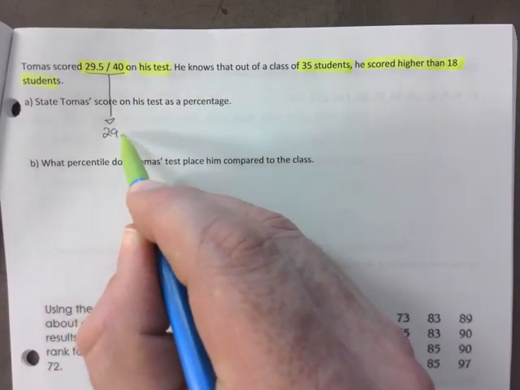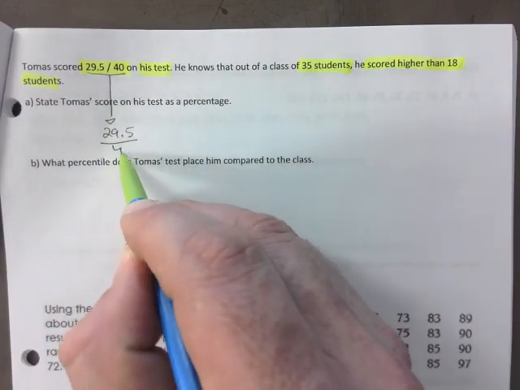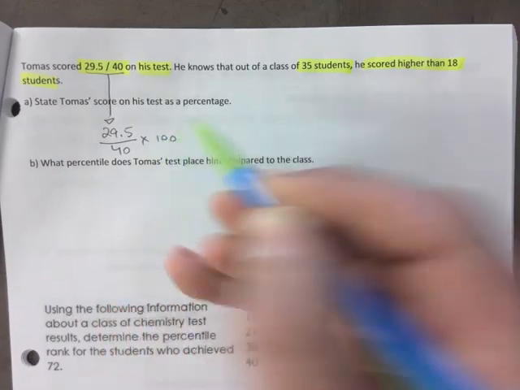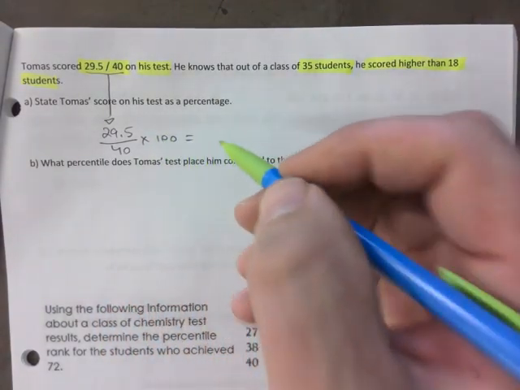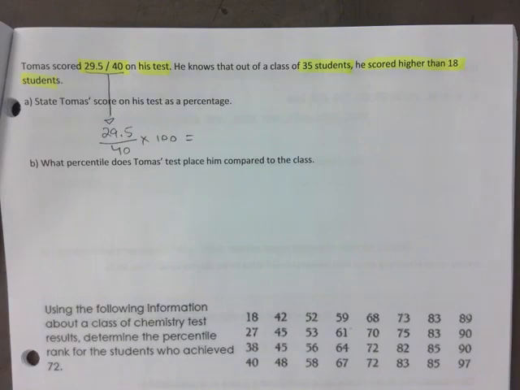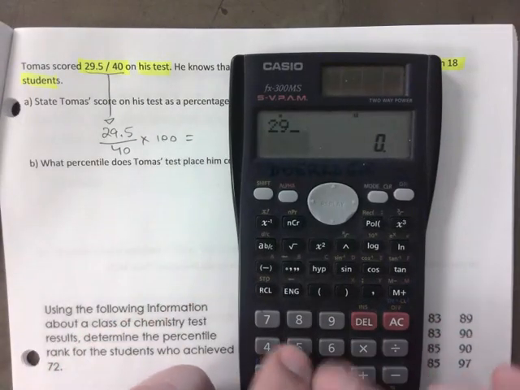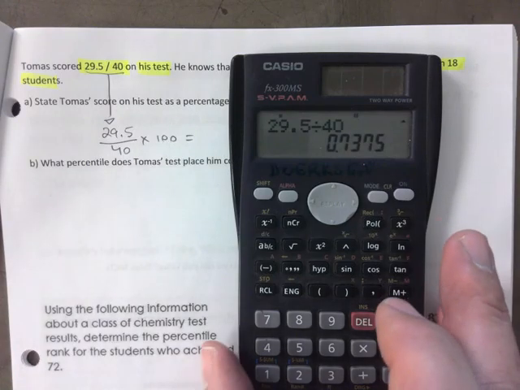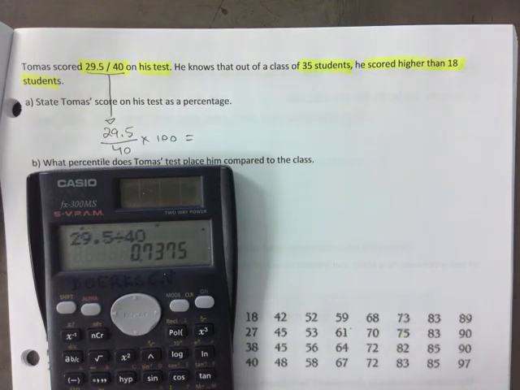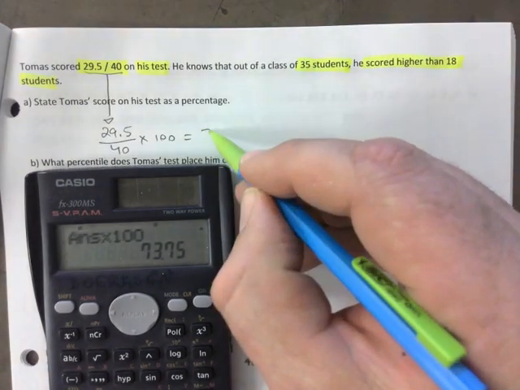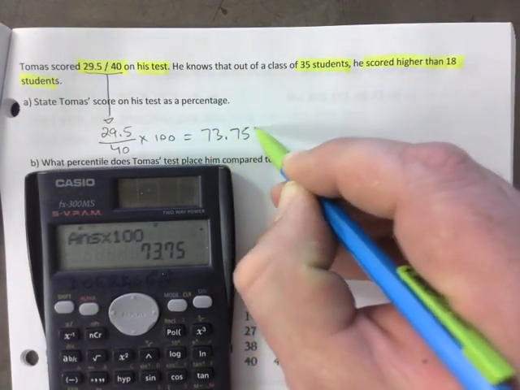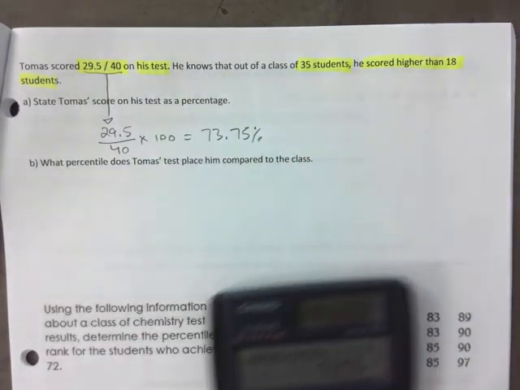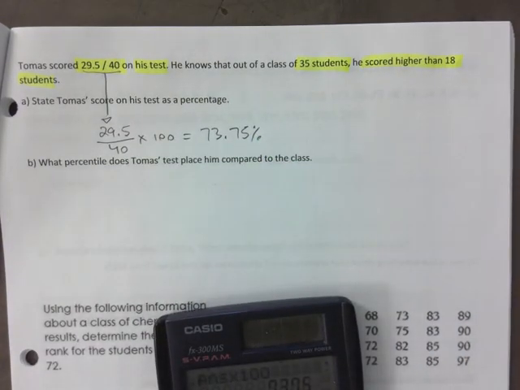You take the actual score, what it's out of, times 100. That's what I do on your tests every single time. I always have a calculator right beside me, and I go what you got divided by the total, times 100. So technically 73.75%, right? That's on the test. That's what you scored on the test.